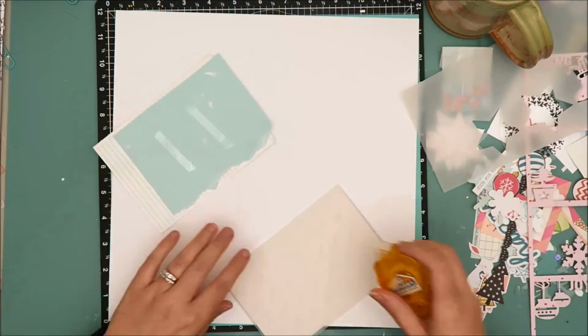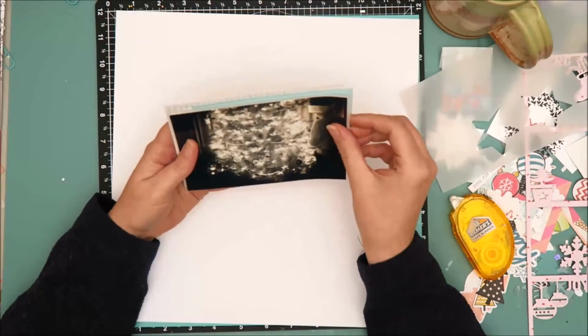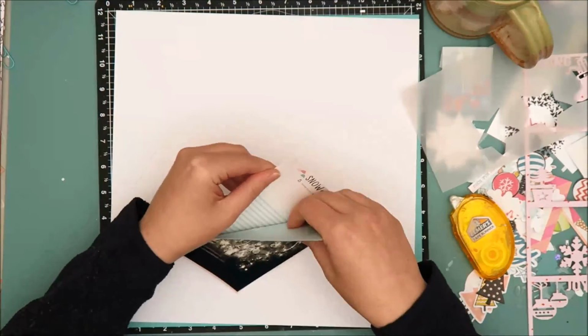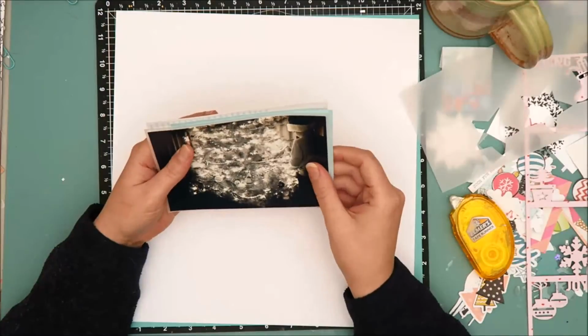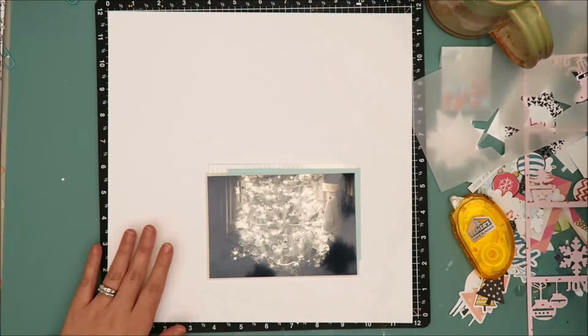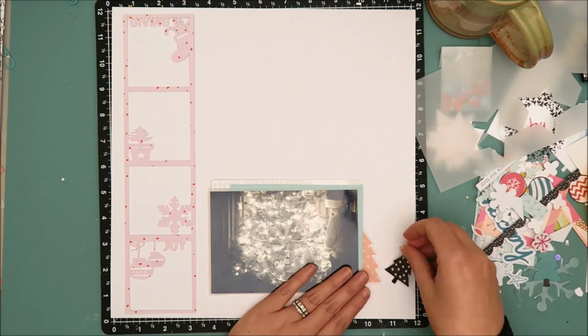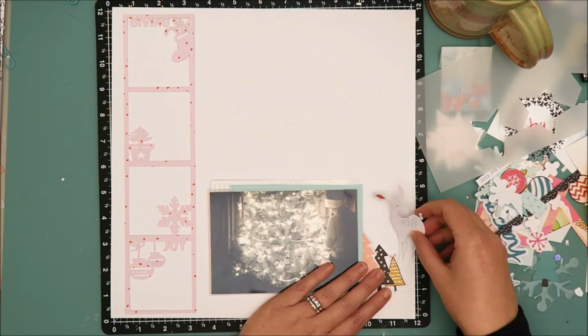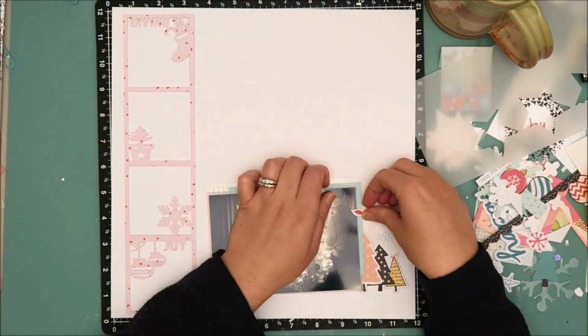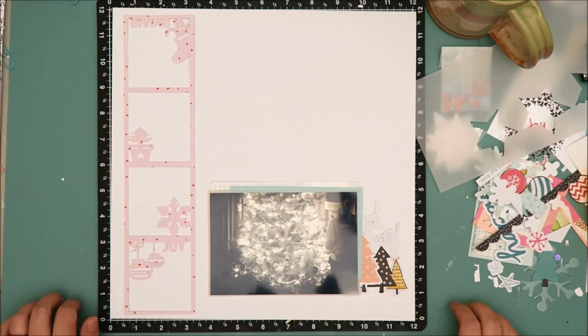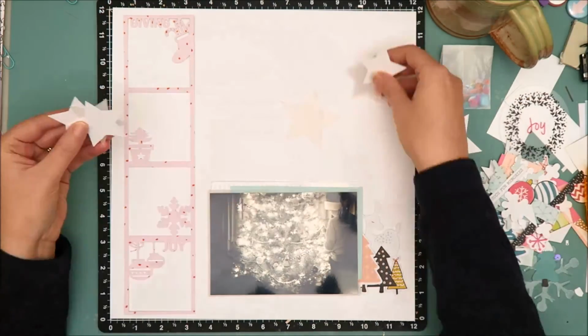So right now I'm just working on the layers behind my photo. I've added a layer of that teal cardstock from the cardstock kit, and then I've also added a piece of the packaging from one of the Snow and Cocoa collections that was included in the November kits. And everything that I'm using is from the November 2016 kits and the Documenting December kit. So this is the basis of what my layout's going to look like.